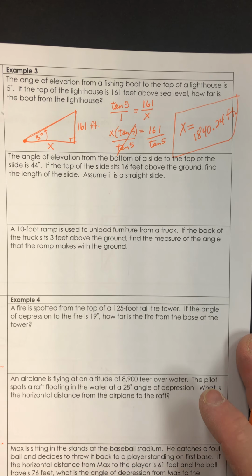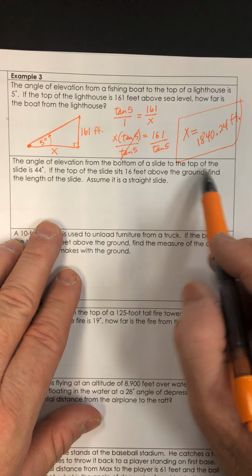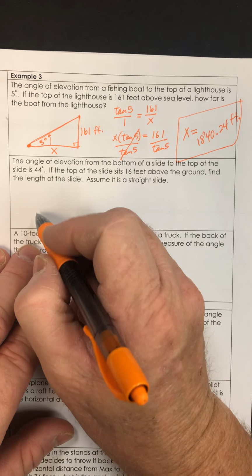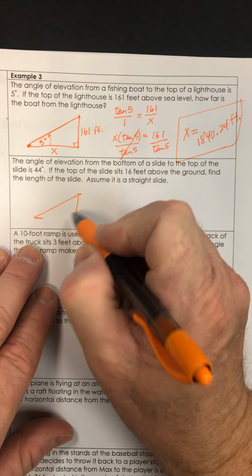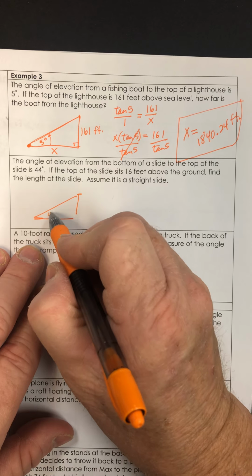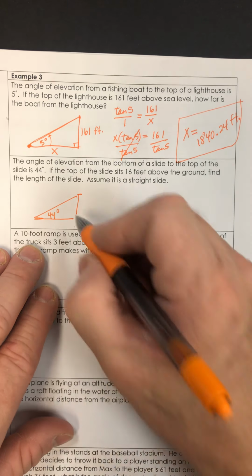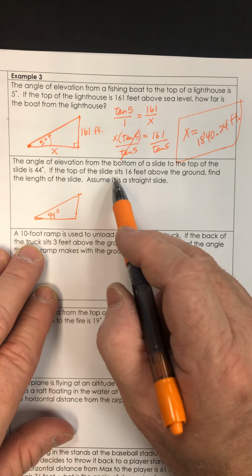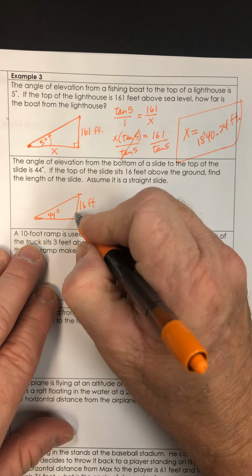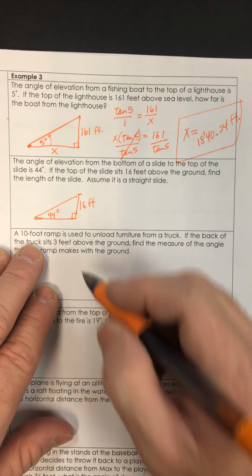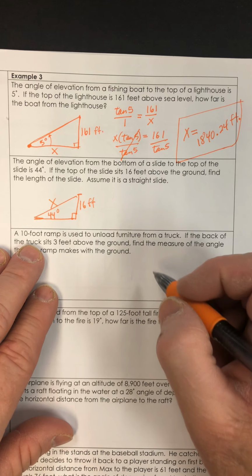Okay, next, the angle of elevation from the bottom of a slide to the top of the slide is 44 degrees. So, bottom of the slide, top of the slide. We're going to make a right triangle. The angle of elevation will be 44 degrees. The top of the slide sits 16 feet above the ground, so this side would be 16 feet. Find the length of the slide. Oh, we're looking for the hypotenuse. Assume that it's a straight slide.